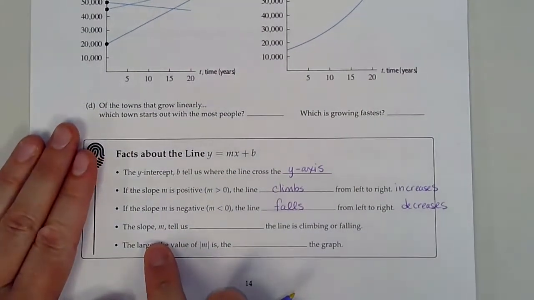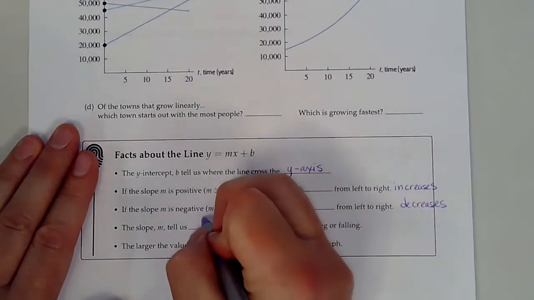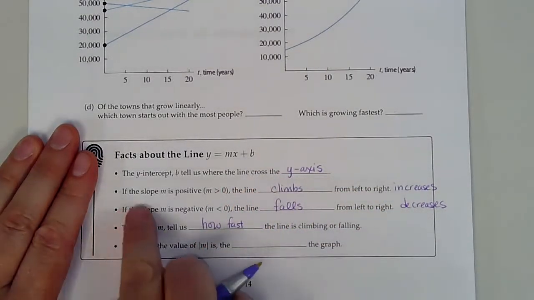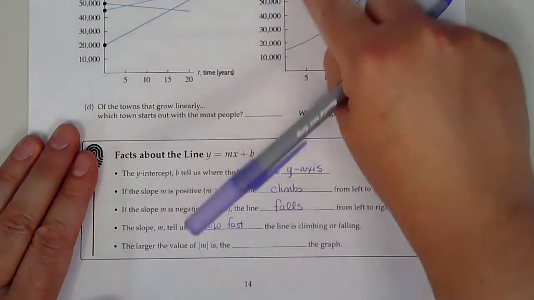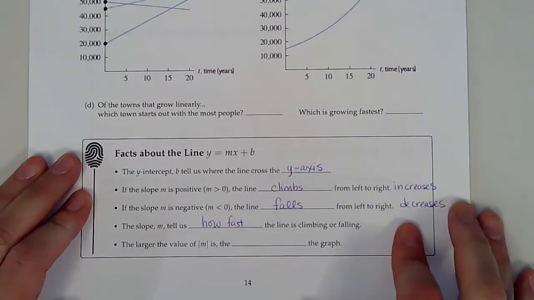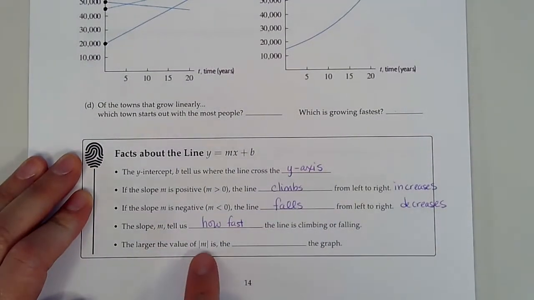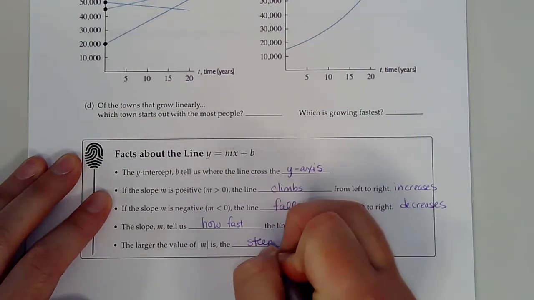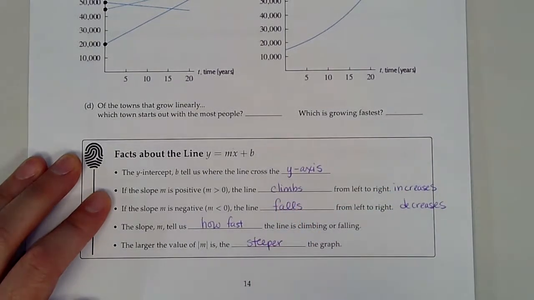The slope m also tells us how fast the line is climbing or falling. So is it going really slowly or is it growing really quickly? The way that we determine that is through looking at the absolute value of m. So the larger the absolute value of m, the steeper the graph, or the faster it's either climbing or falling.